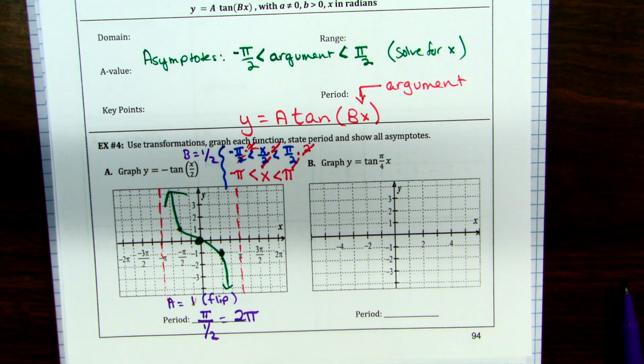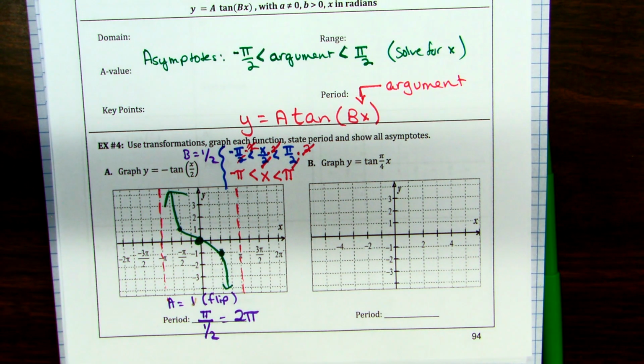Now, this squiggle continues. You'll have more asymptotes. It just keeps going forever and ever in both directions. So when we get to the homework, I'll show you how you figure out what the next one would be. You have to graph 2 periods. Okay? But let's do one more example.